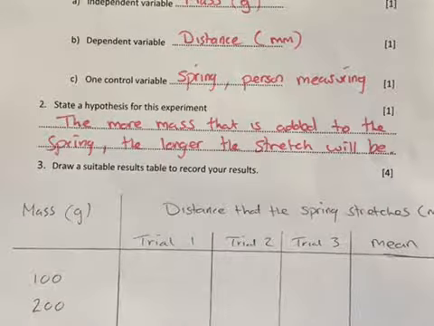State the hypothesis for this experiment. Okay, it's only worth 1 mark. So I'm going to say the more mass that I add, or the more mass that is added to the spring, the longer the stretch will be. Remember, if you put "I think that" before it, that sentence becomes easy then. So I think that the more mass that is added to the spring, the longer the stretch will be. So I've linked the two variables there, mass and the stretch, or the distance of the stretch.